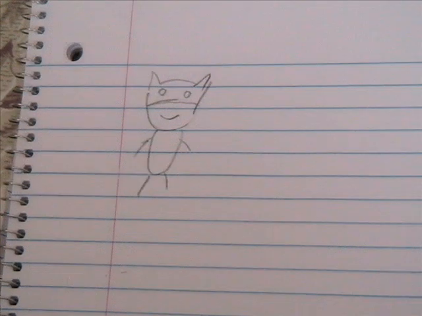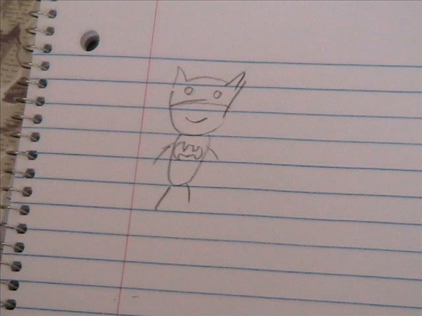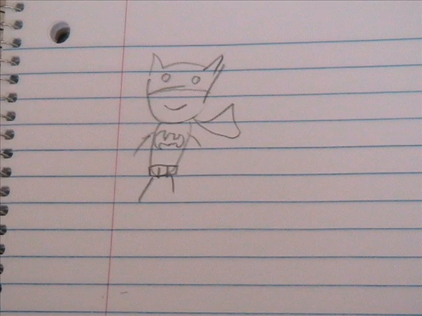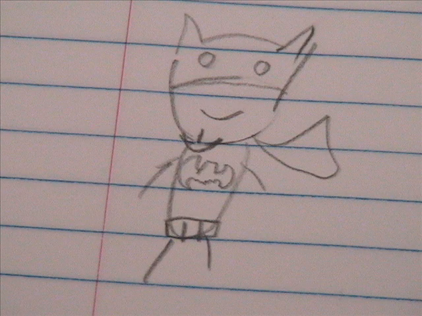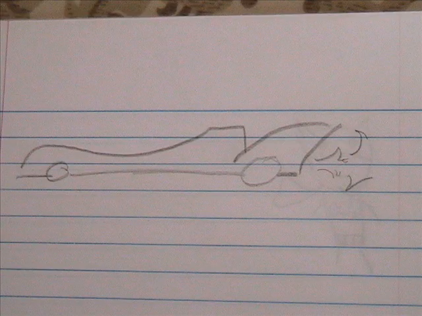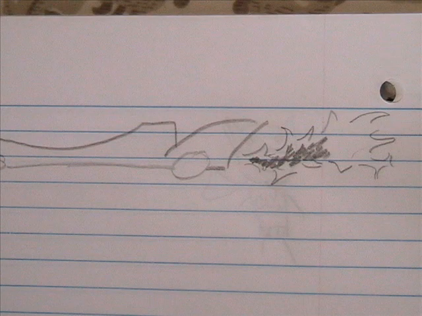Okay, so here we have Batman. And Batman, of course, has his bat symbol, his bat cape, his utility belt, and of course the bat chin. Next we have the Batcycle, with its bat jet engines or whatever. And then we have the Batmobile. That's pretty awesome right there.